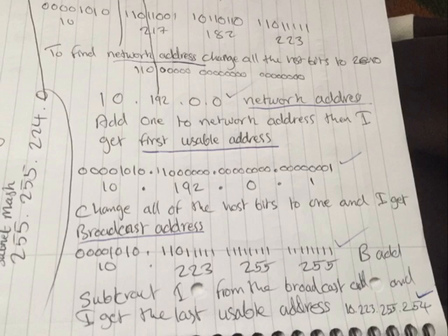You know this famous formula to find the host addresses: 2 to the nth power minus 2. The minus 2 is to find how many host addresses there are.